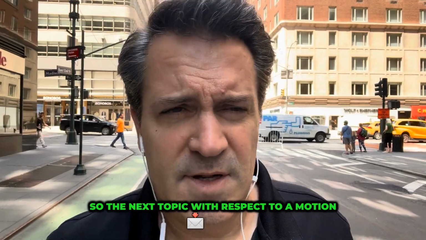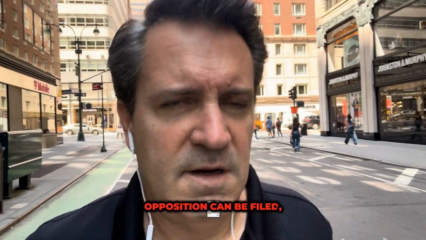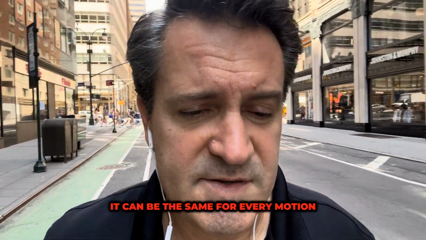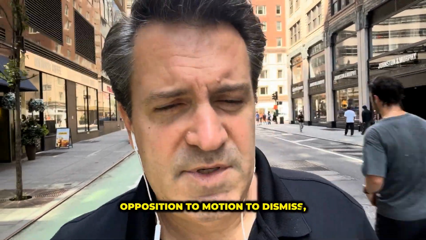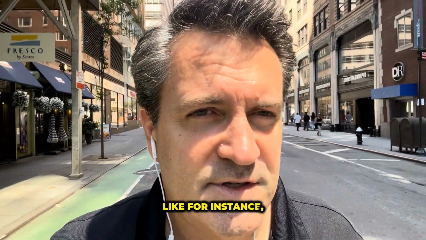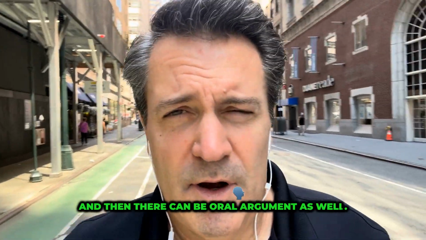So the next topic with respect to a motion to dismiss is when and how is it submitted to the court. The motion is filed, opposition can be filed, and then reply papers are filed. It can be the same for every motion in the context of a state proceeding in New York pursuant to the CPLR. It's a motion to dismiss, opposition to motion to dismiss, reply papers. There are other things, like for instance, a cross motion can be filed, but that's beyond the scope of this video here. And then there can be oral argument as well.